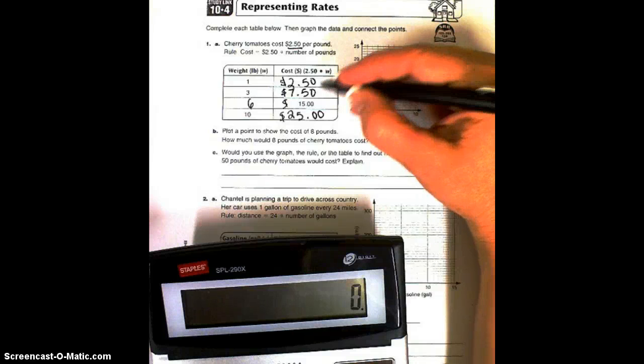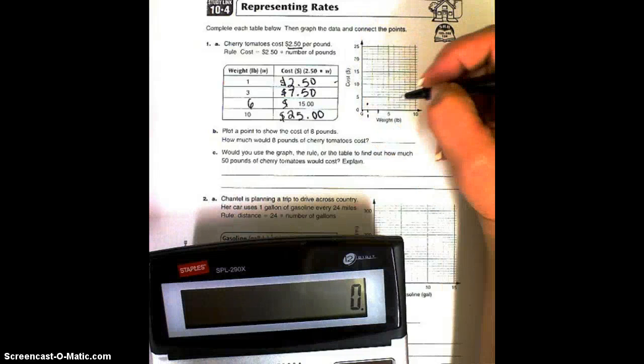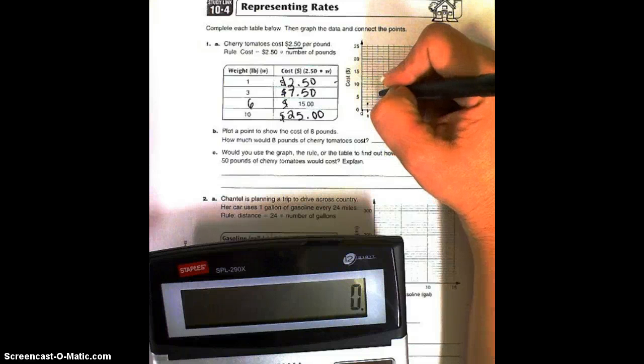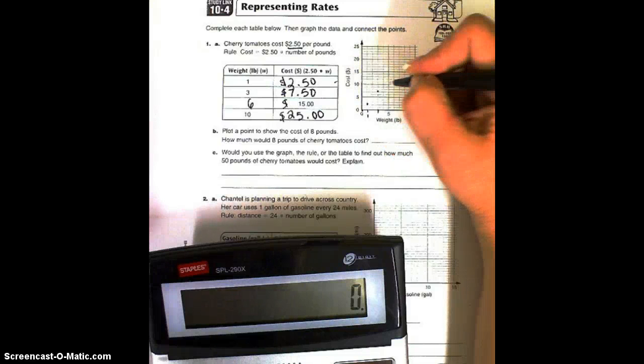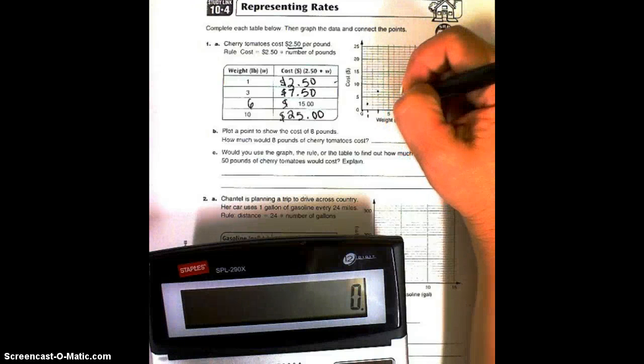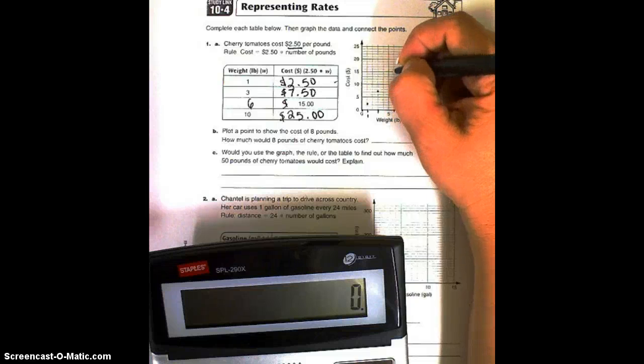Our next one is 3 pounds. We don't need to mark 2 pounds. 1 pound, 2 pounds, 3 pounds. We're going to be on this line right here, and we're going to go up to 7.50, so about right there. Next, we go all the way over to 6 pounds right here, and we're at 15. So we should be right on lines.